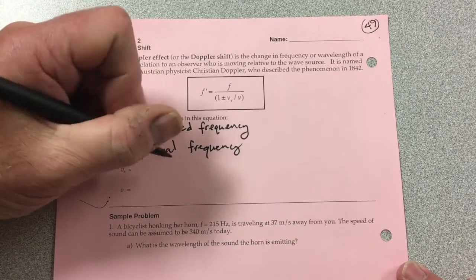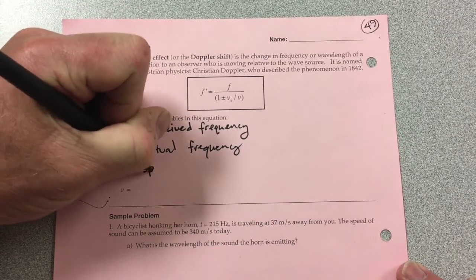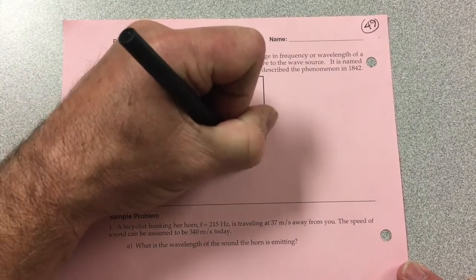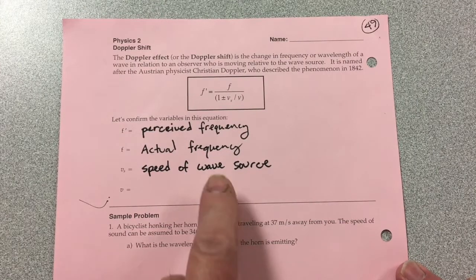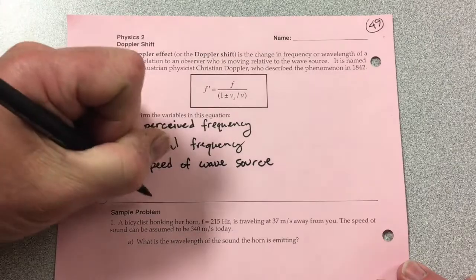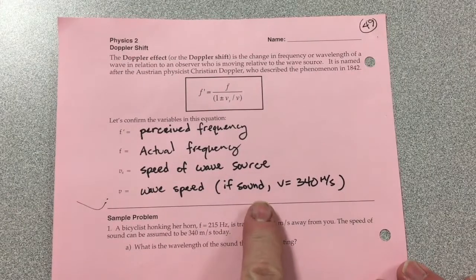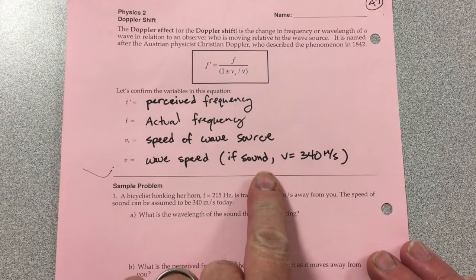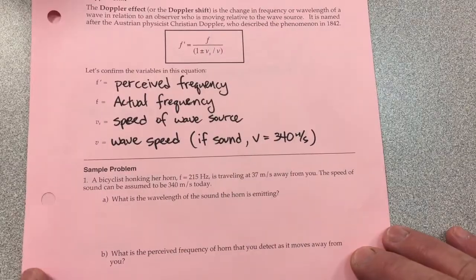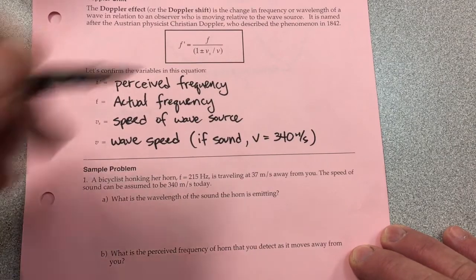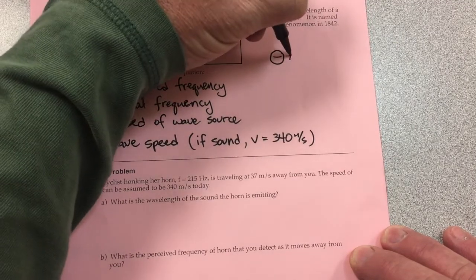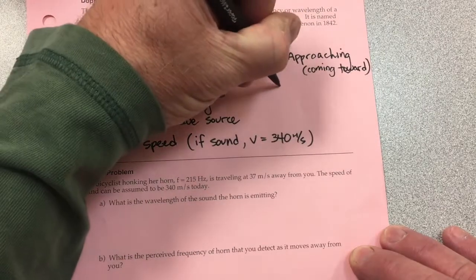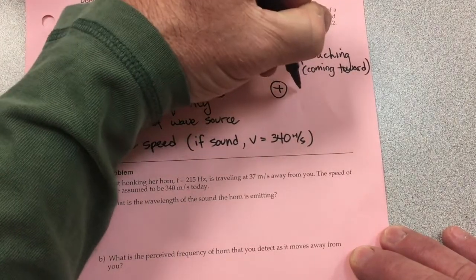Vs is the speed of the source. The thing that's making the wave. If it's a car with a horn blaring, the speed of the car. And V is the wave speed. If we're talking about sound, we typically use a value of 340 meters per second. And of course, the plus and minus sign, if it's coming at us or approaching, we use the minus sign. And we use the plus sign when it's receding or moving away.